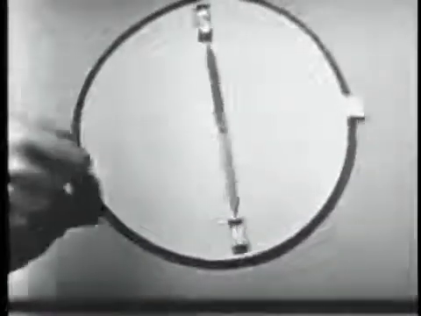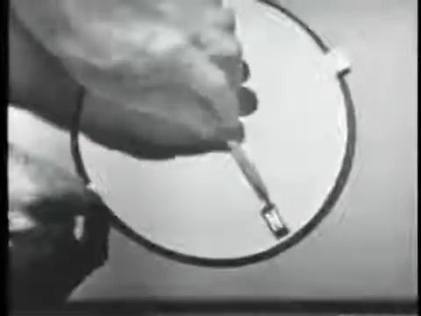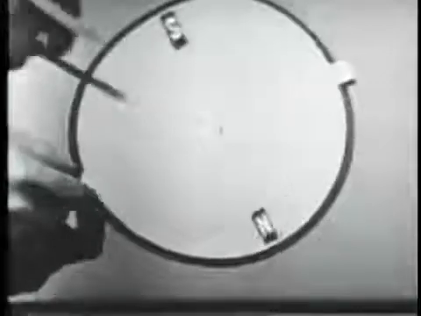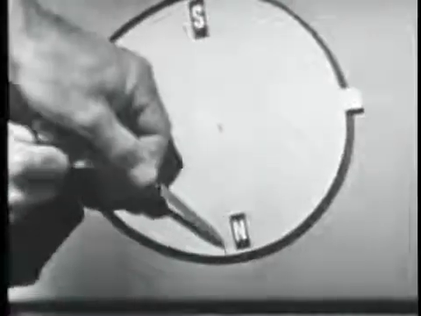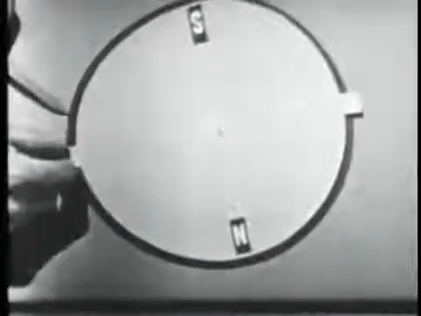Now, there are several types of induction motors, but they all operate on the same basic principle. The same basic principle which can be illustrated like this. What we have here is a cardboard disc, mounted on a pivot, by the way, so that we can spin it, and we have 2 permanent magnets glued to the disc. Thus, if we spin the disc, we have a rotating magnetic field.